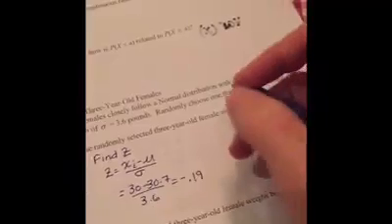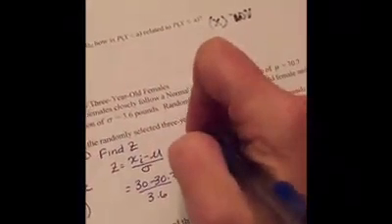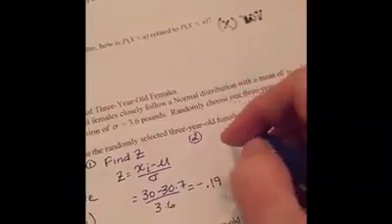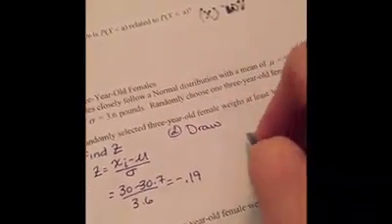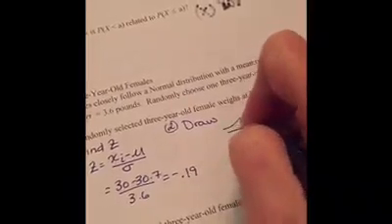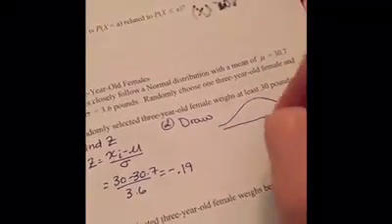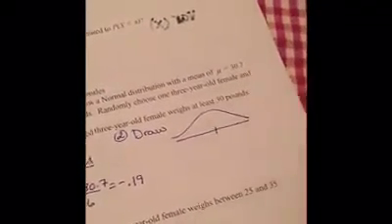All right, then we're going to draw our picture. So 1 is to calculate this, 2 is to draw the picture. So we're going to draw our normal curve. It's normalized, so 0 is in the middle.